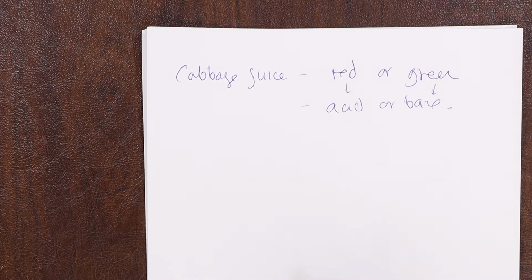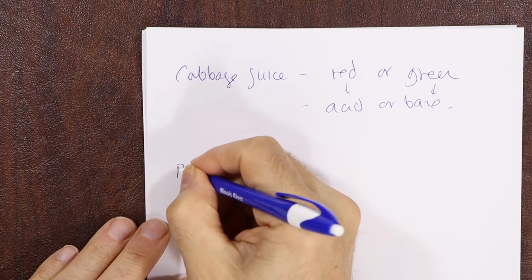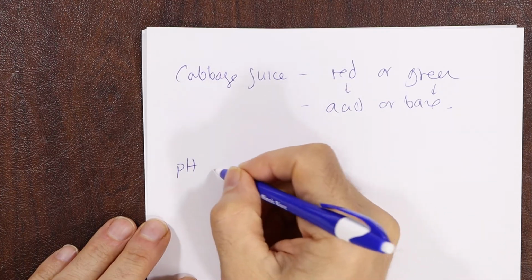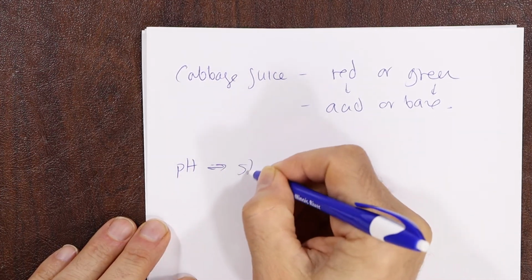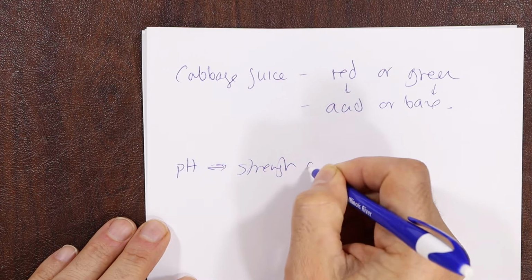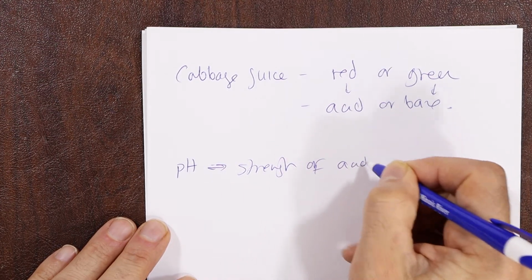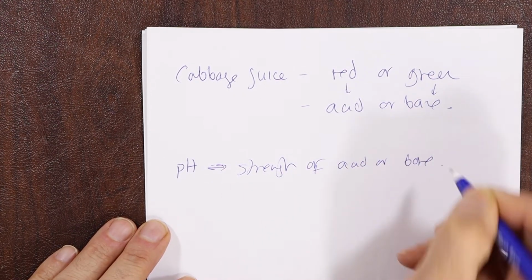All right. So again, that's a destructive test, right? So that's not so great. These days, we use litmus paper. Or if we want the actual pH, we can use pH paper, which is kind of nice. Okay, but that gives you a shade. Shades are kind of hard to see, shades of color, all right? So if you want the actual strength, pH allows us to find the strength of acid or base.